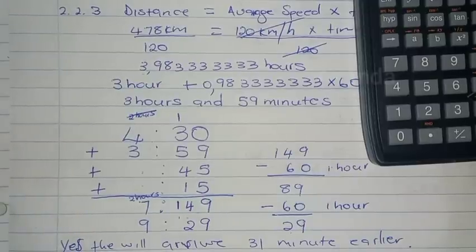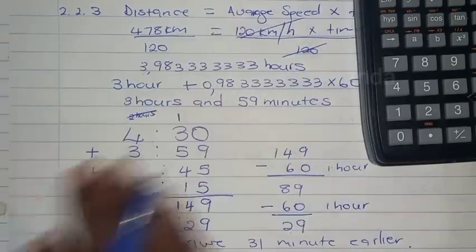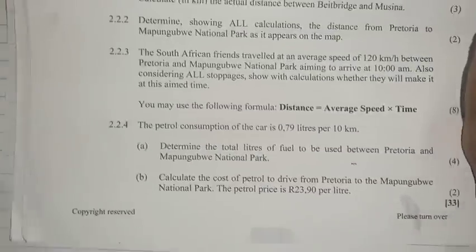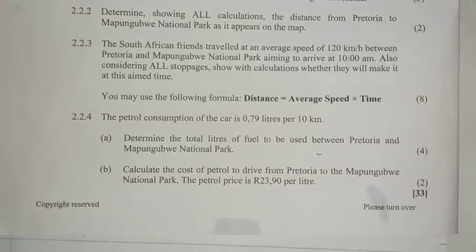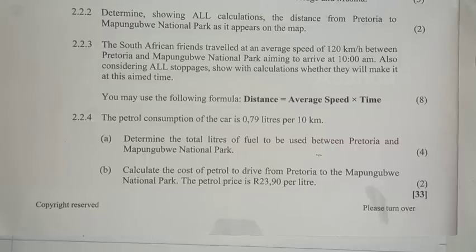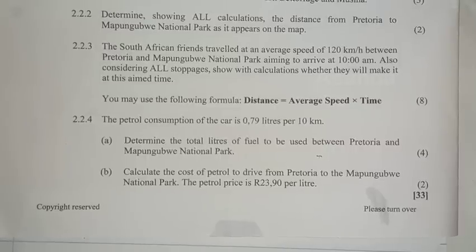All right. Now 2.2.4. The petrol consumption of the car is 0.79 liters per 10 kilometers. Determine the total liters of fuel to be used between Pretoria and Mapungubwe Park. They want us to say how many liters.